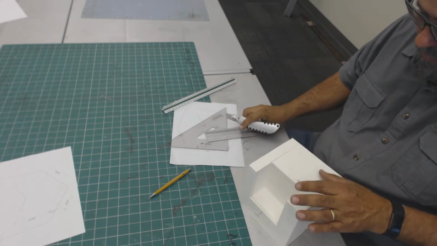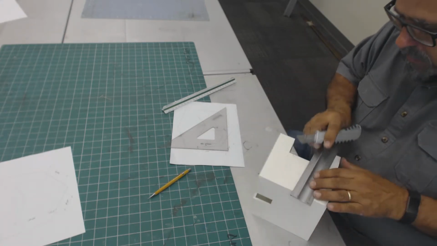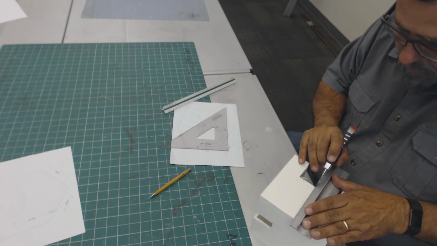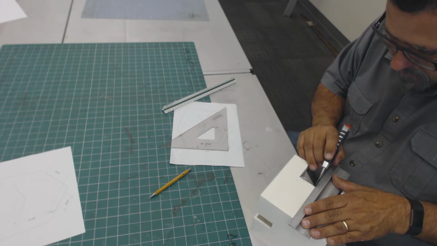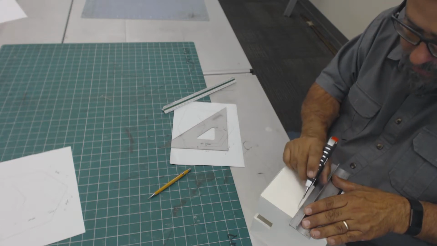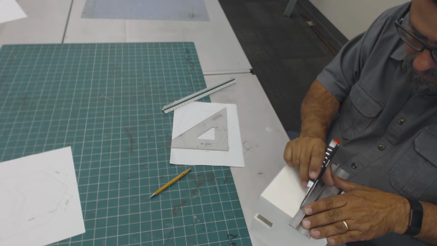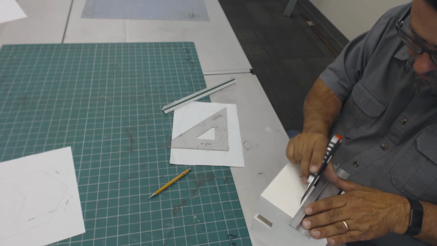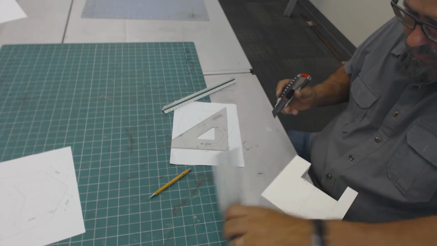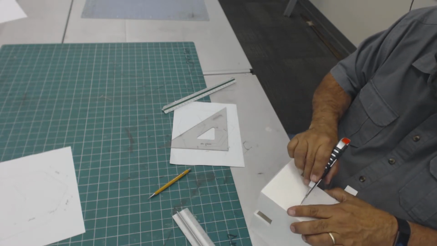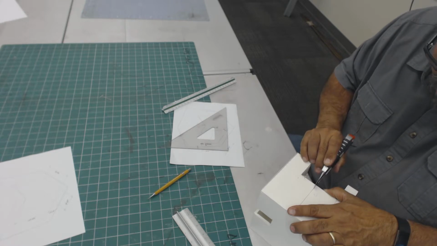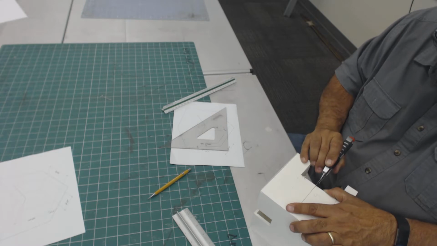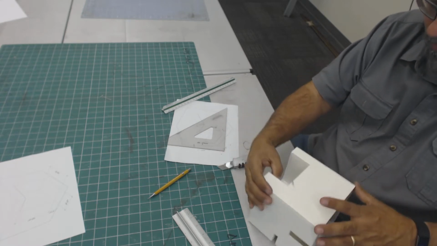All right, there's one. I'm breaking my rule about not being able to see what I'm cutting because of that darn pin right there. All right, so there's those two cuts.